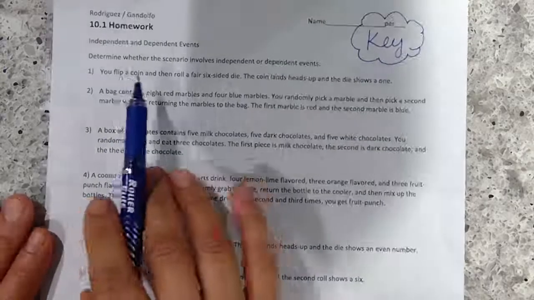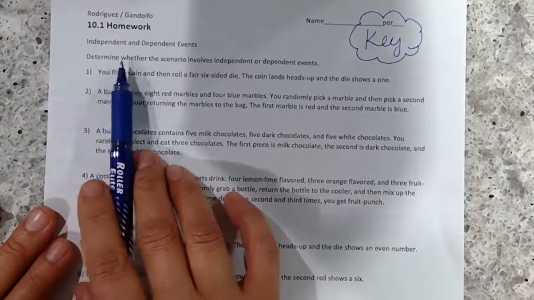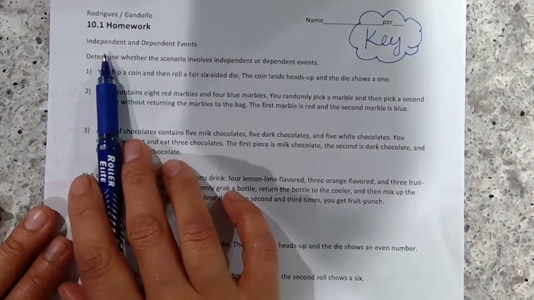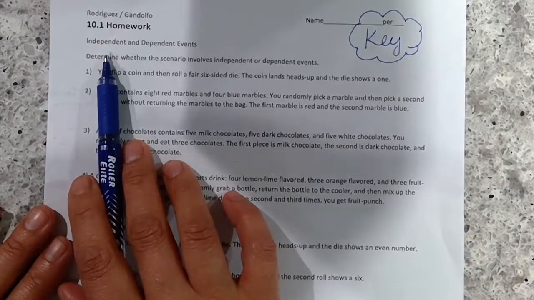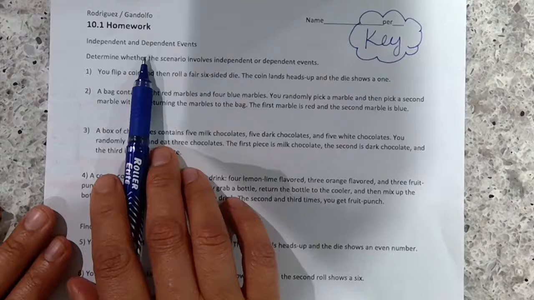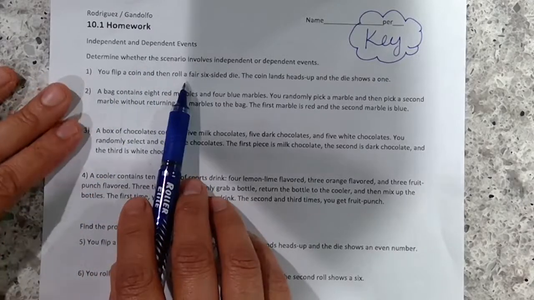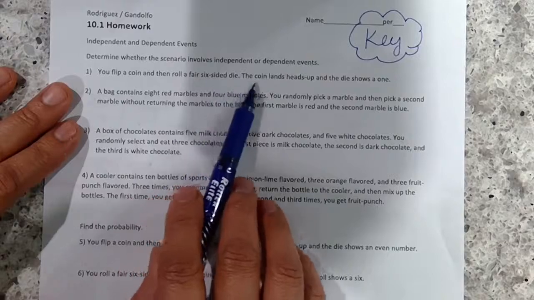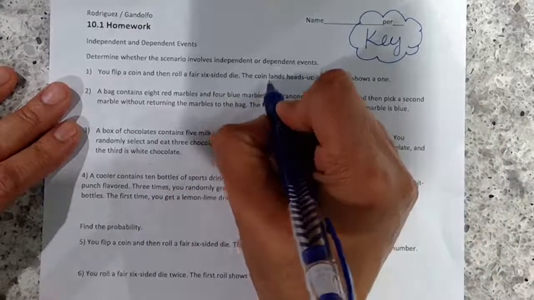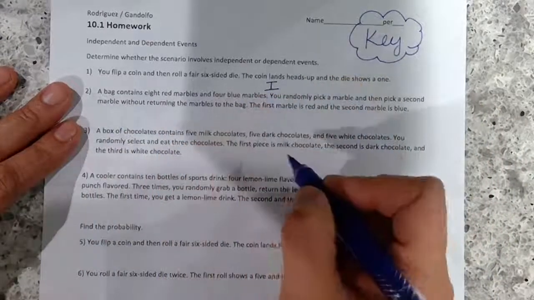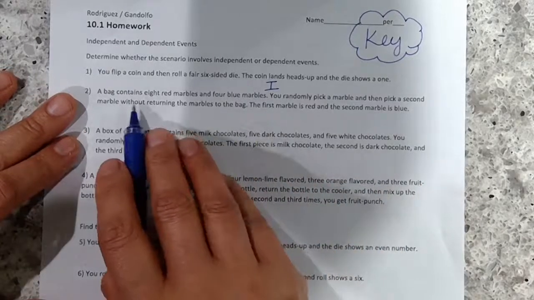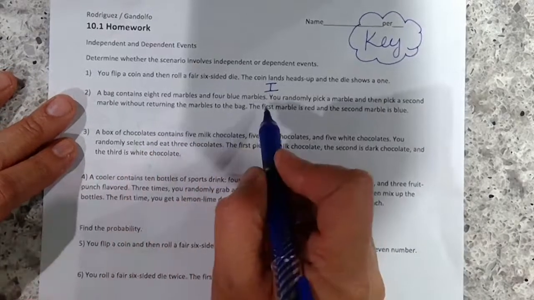Okay, so to make sure that you understand your homework, just going to go through these really quickly. Independent means that one doesn't have an effect on the other. Dependent means that one affects the other one. So you flip a coin and then you roll a fair six-sided die. Whatever one doesn't affect the other one. So that's independent.